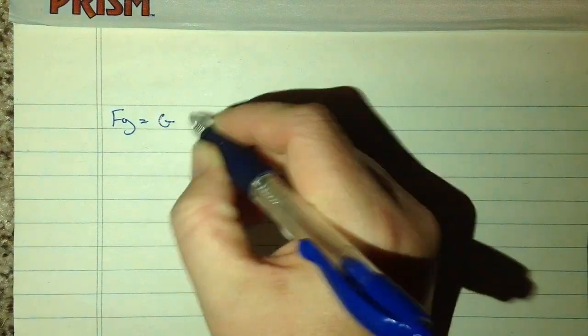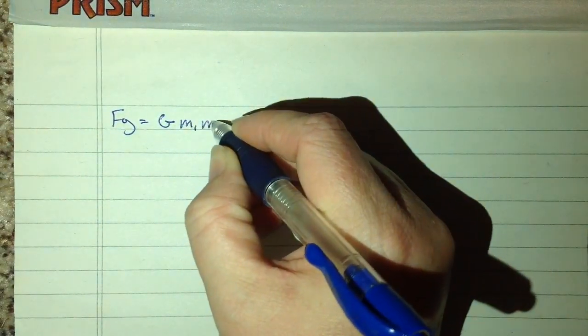In this second video, we're going to look at how we solve one of the specific problems on the worksheet. So this is a value that's given to you in the chart, but I'm going to show you how we solve for it. So force of gravity equals the gravitational constant times m1 times m2 divided by the distance between them squared. All right? This equation we always use.